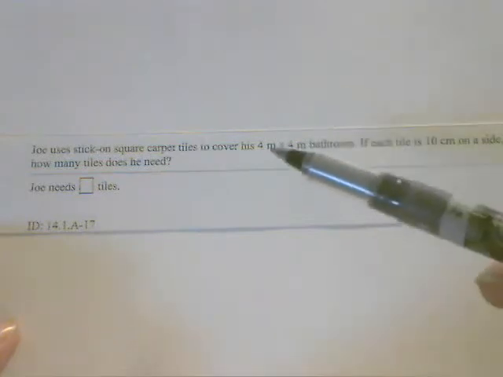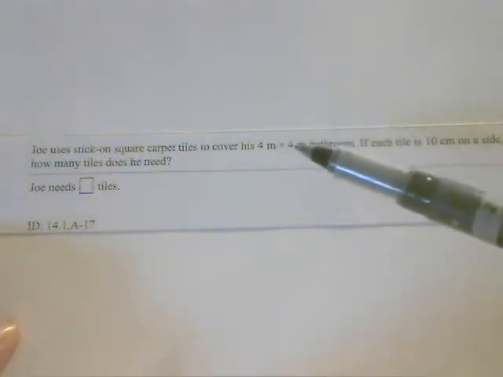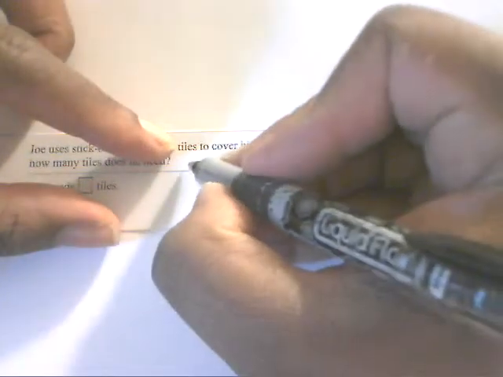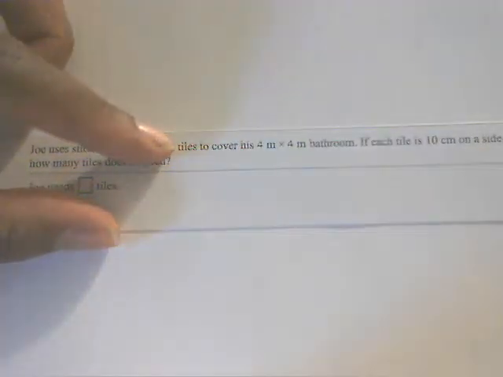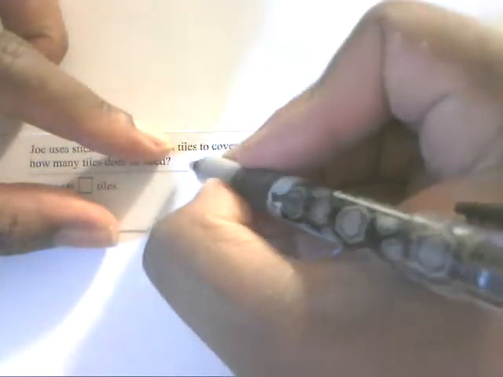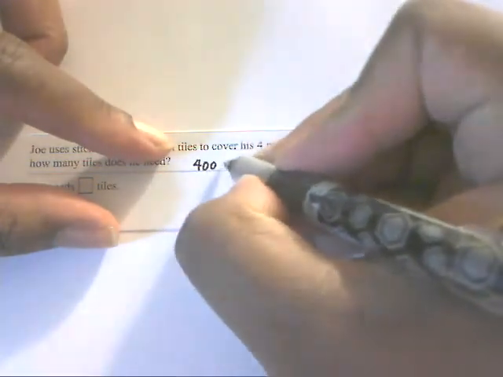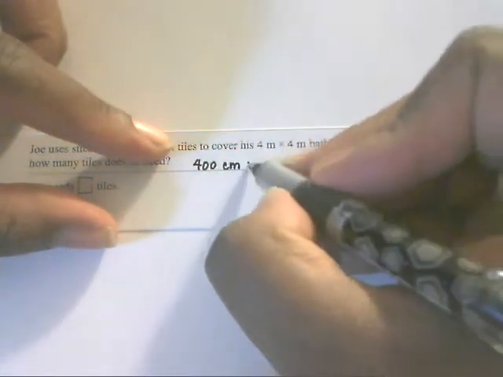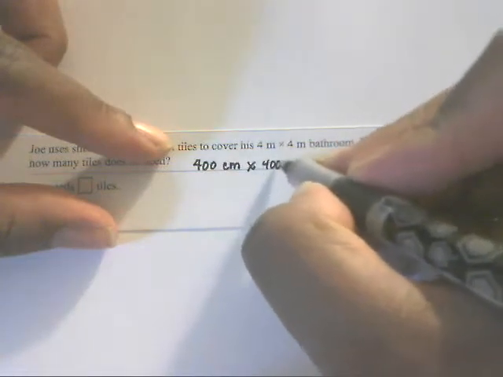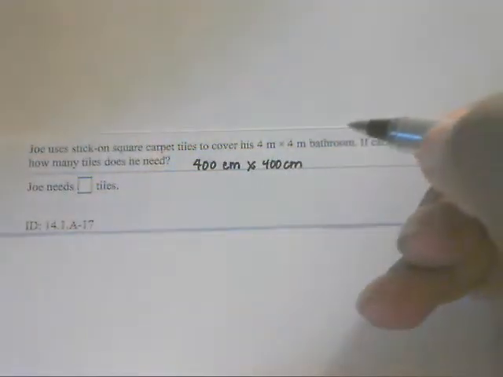I'm going to convert each one of these into centimeters. 4 meters into centimeters is this. You're going to move the decimal point 2 places to the right because from meters to centimeters, if you recall, is always 2 places to the right. So, and also 1 meter is 100 centimeters. So if you do 4 times 100, that's going to be 400 centimeters by 400 centimeters.